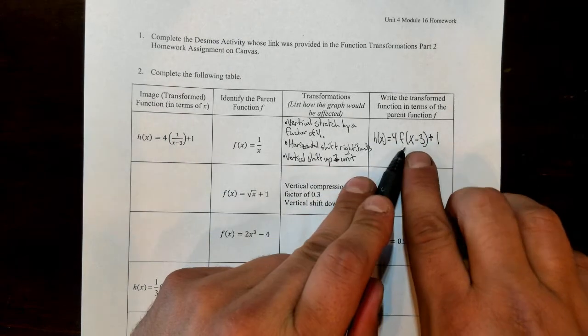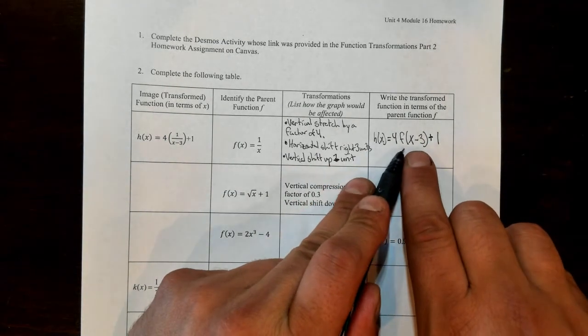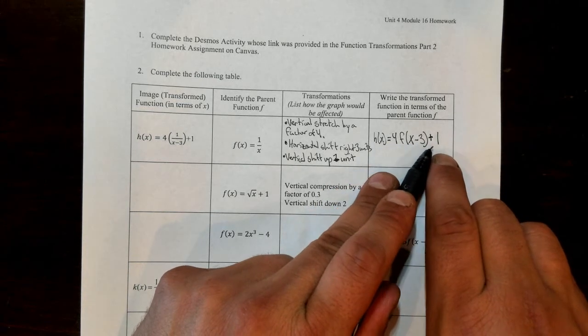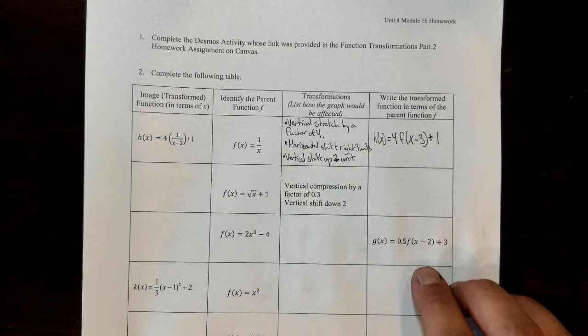We have our original f of x. Well, h of x is equal to our f of x, but it's stretched by a factor of 4. It is shifted right 3 units and shifted up 1 unit.